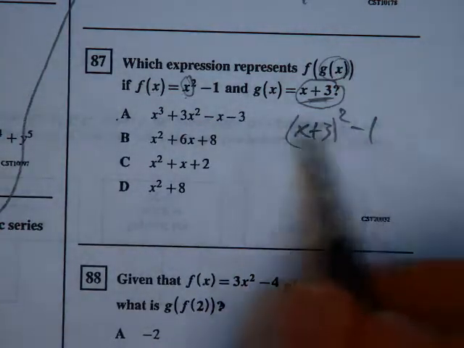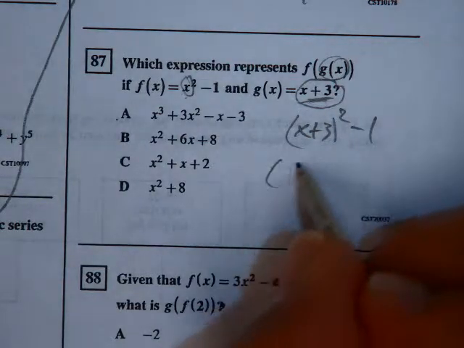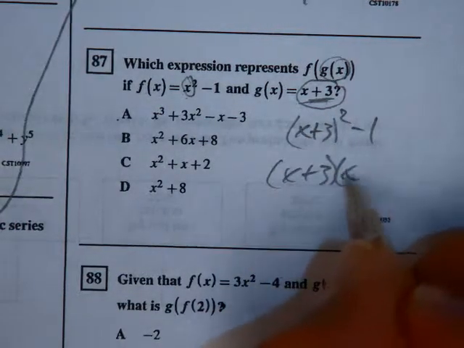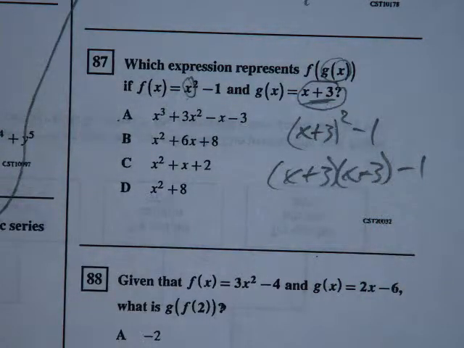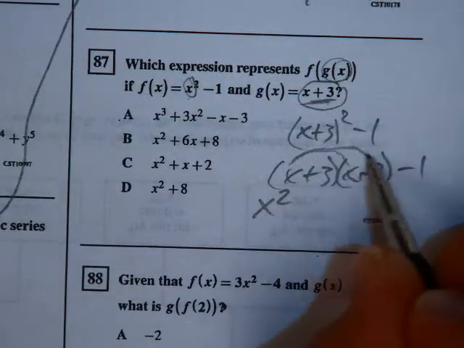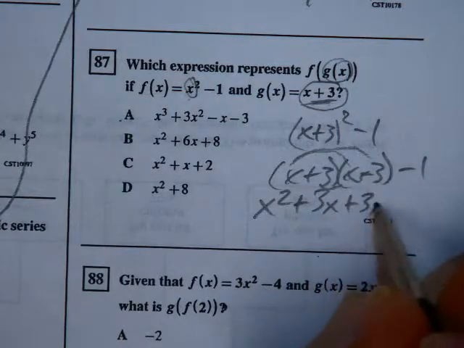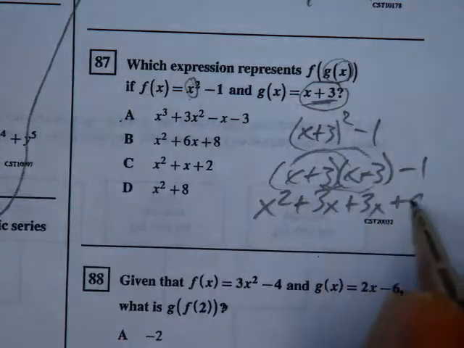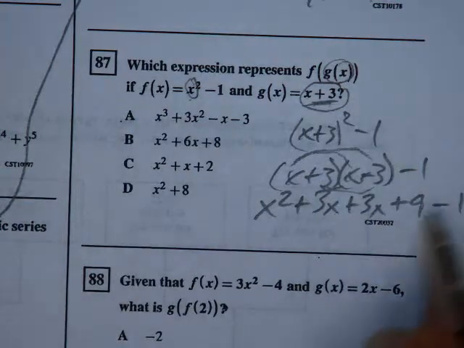So if we can do this and we can FOIL this thing here, x plus 3 quantity squared is x plus 3 times x plus 3. And then we're going to subtract 1 from the result of that. We're going to FOIL it. There are shortcuts that can be made, so some of you who've done this and you recognize and you've been shown the shortcut, by all means use it. But the first, outer, inner, last combination is in full mode here.